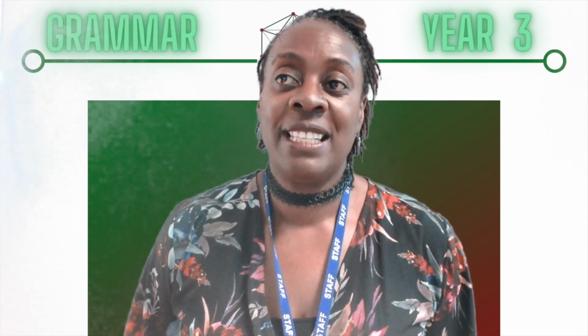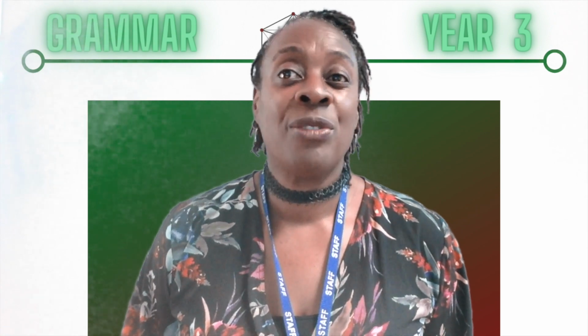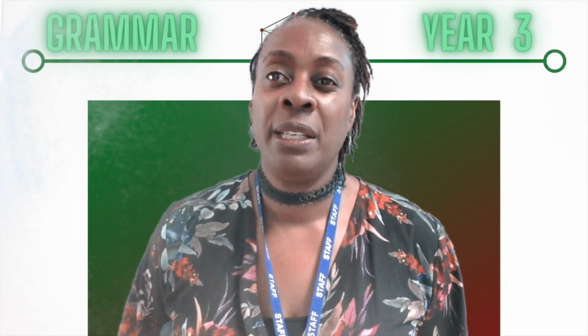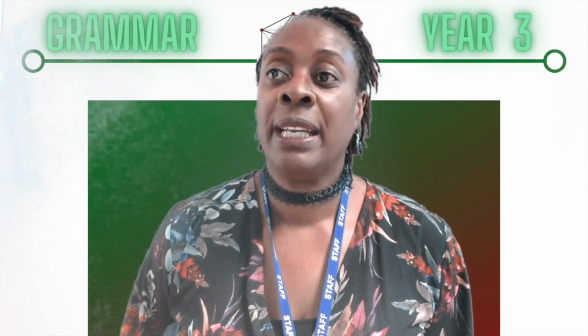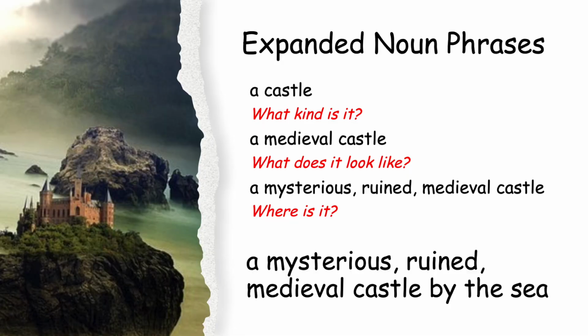A noun phrase is a simple phrase built around a noun or naming word. It contains a determiner such as the, this, or some, and a noun, for example, castle. An expanded noun phrase adds more detail to the noun or naming word by adding one or more adjectives to give more information about it.